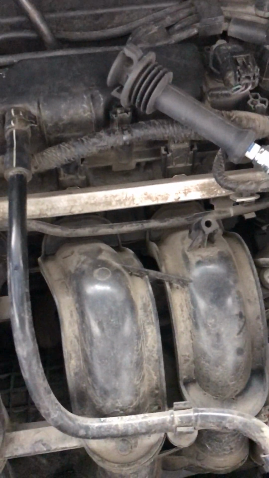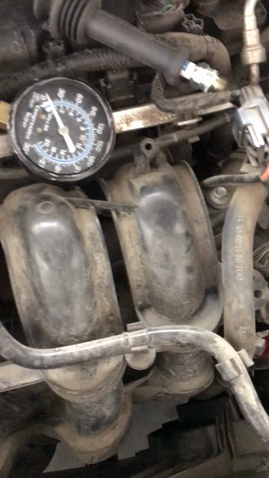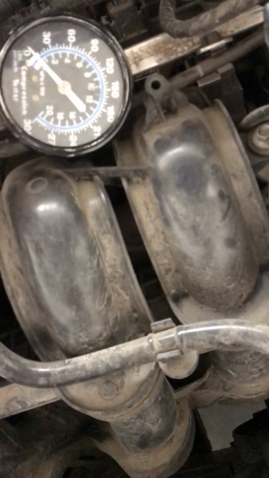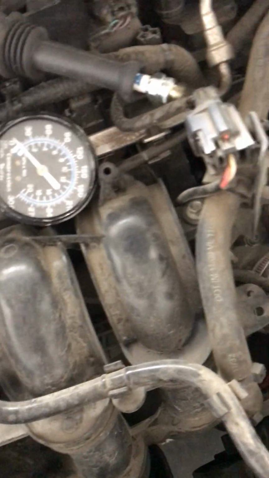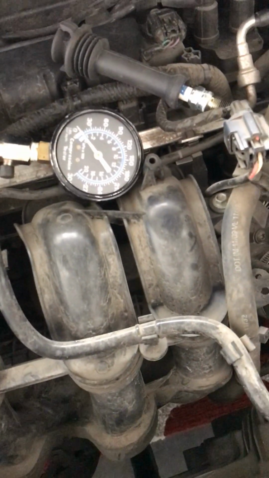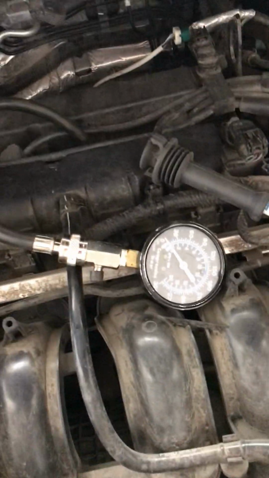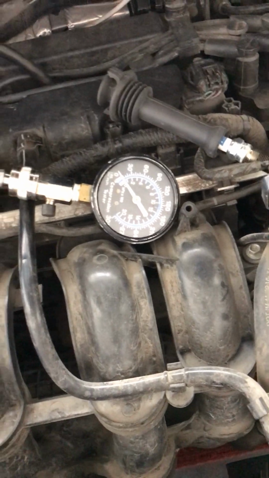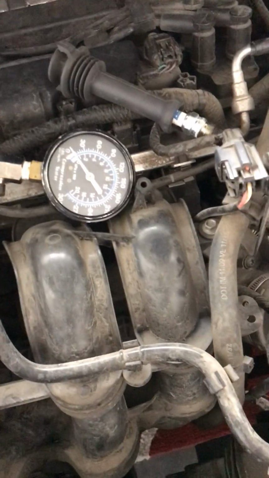And then again, you can have a helper crank over the engine, or you can crank it yourself, because usually these compression testers will hold the last setting that they received. So if I crank this right now myself, make sure the engine doesn't start, or if it does, I stop it right away.